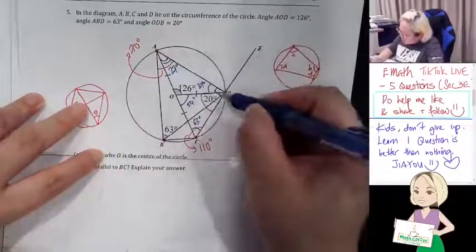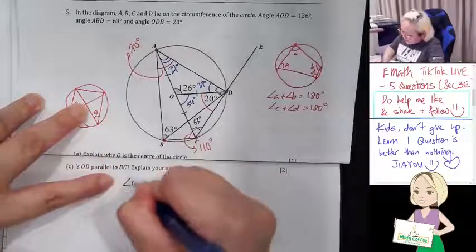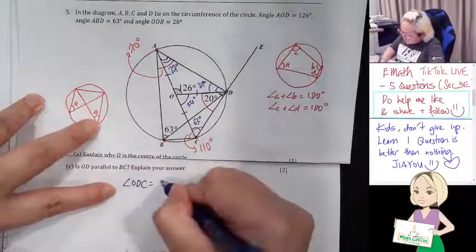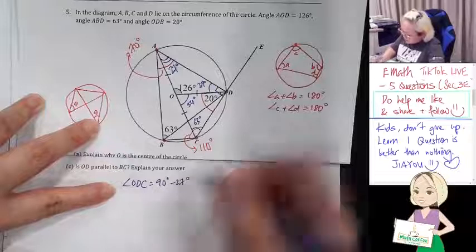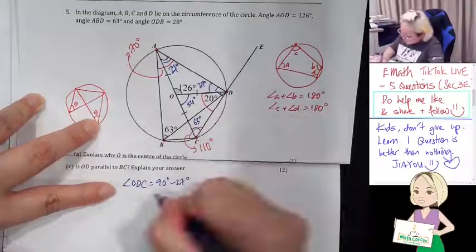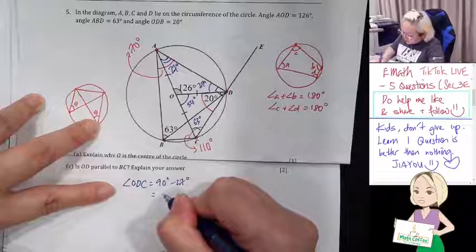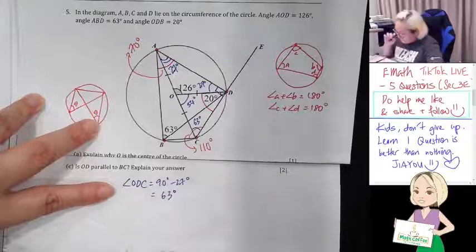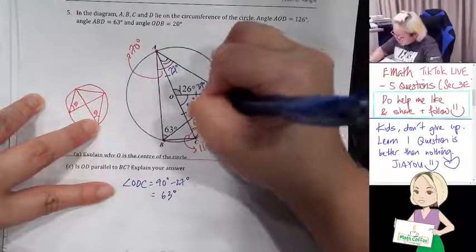Find angle ODC. Angle ODC is equal to 90 degrees minus 27 degrees, so it will be 63 degrees.